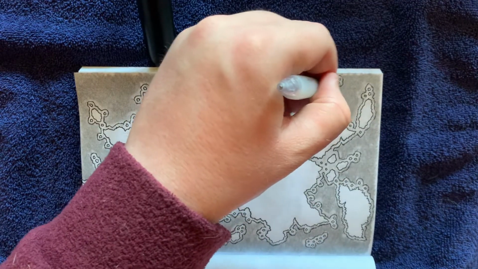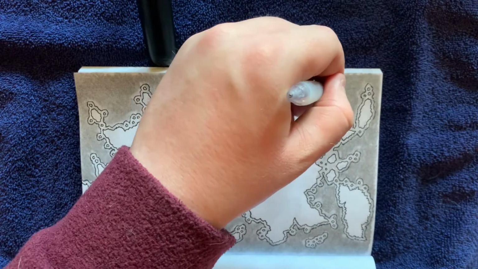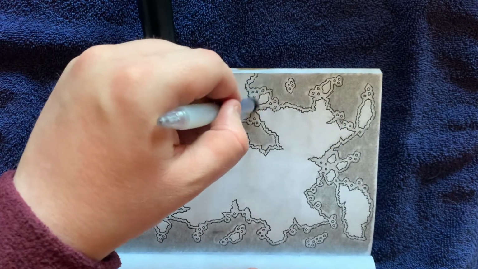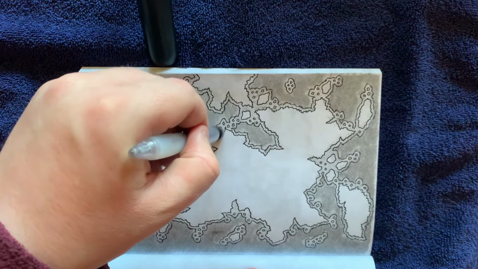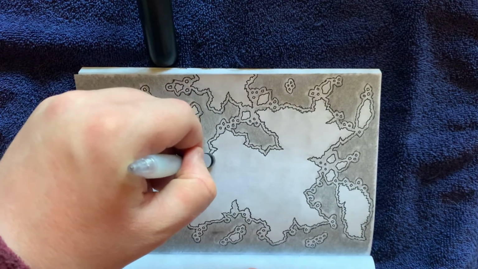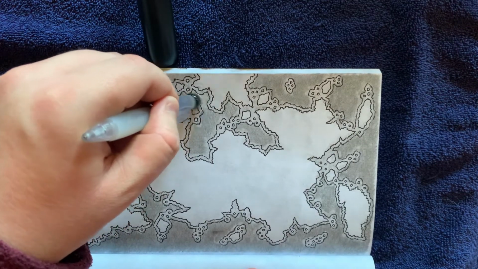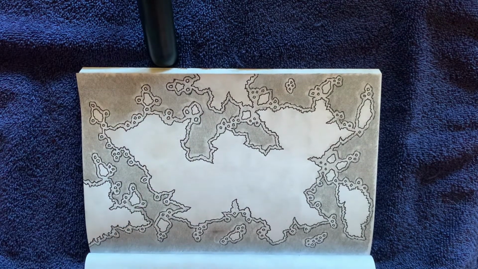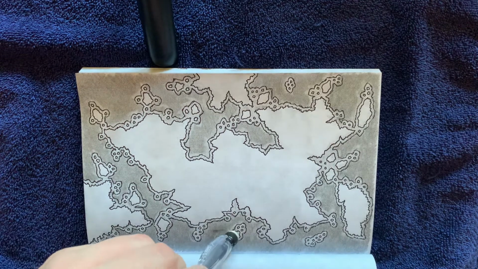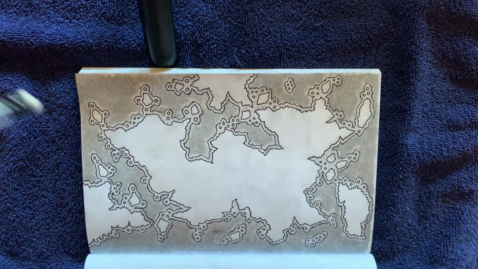There's not an official rule about what is what. Again, it's whatever looks right is the rule of draw. Okay. So a little extra there, a little extra there. All right.